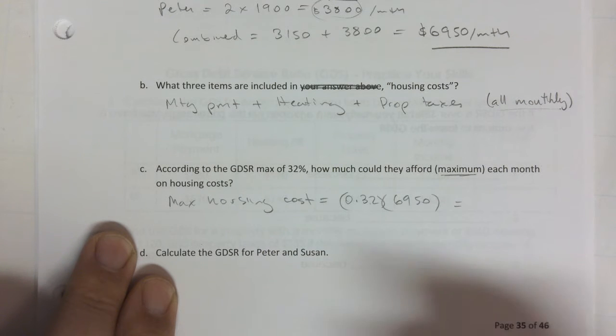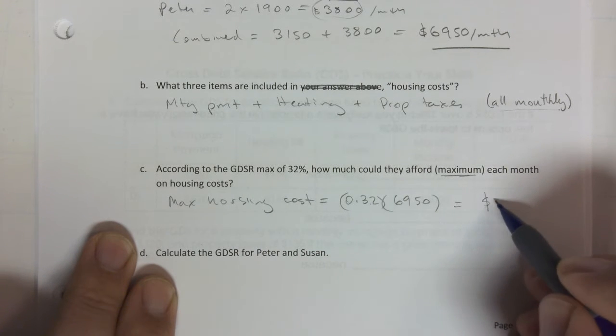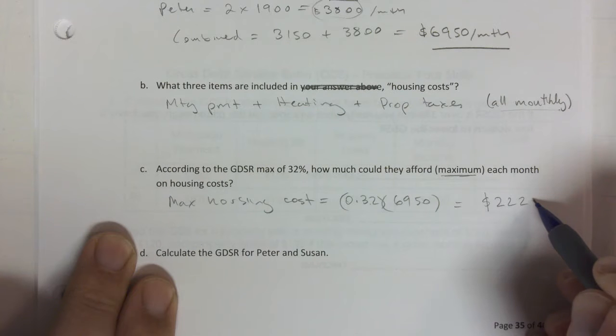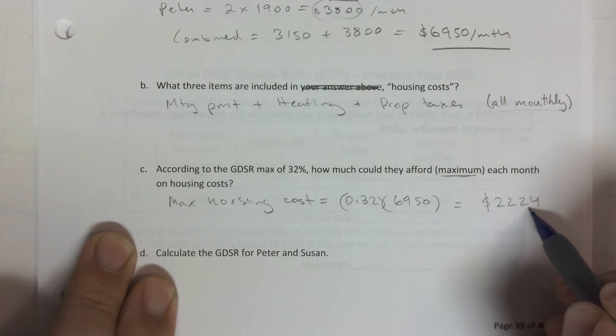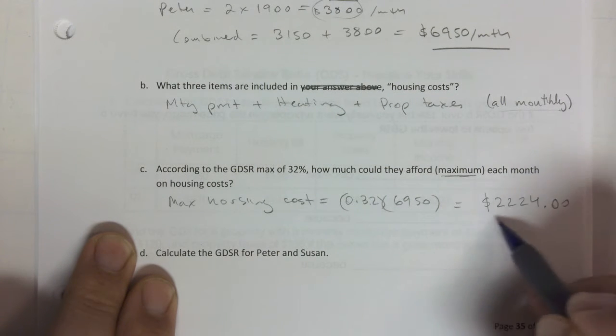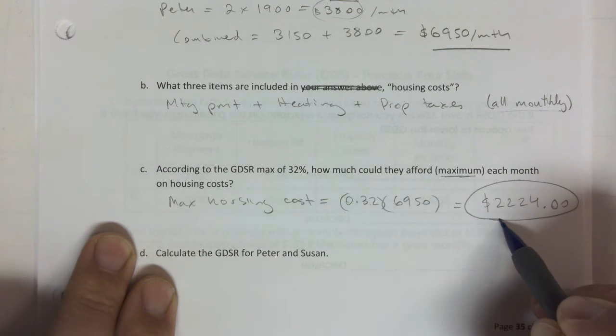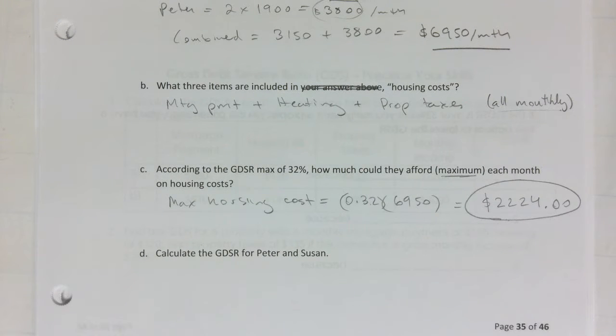When you do that, you get $2,224 even. This is the maximum they can spend on those 3 categories.